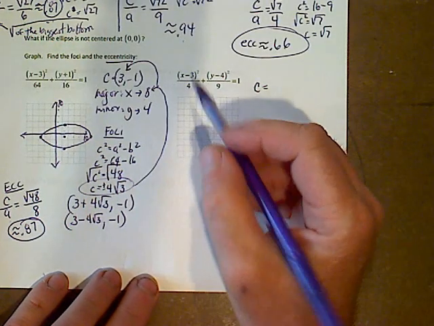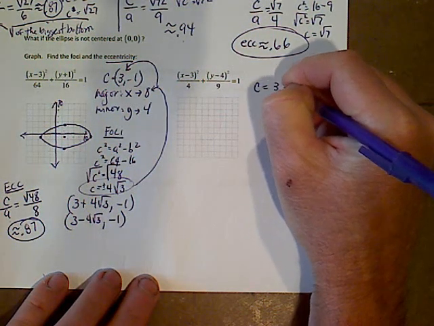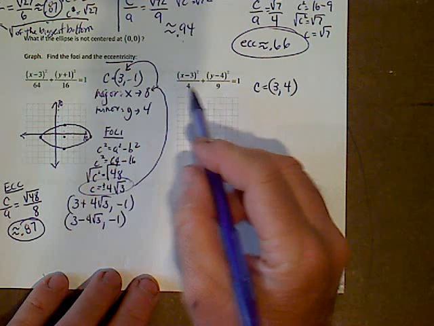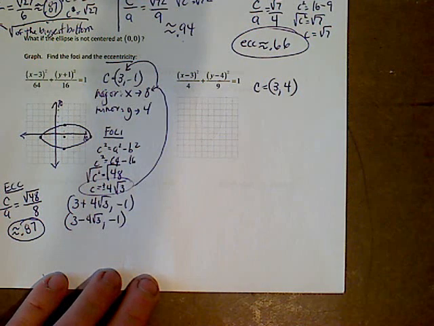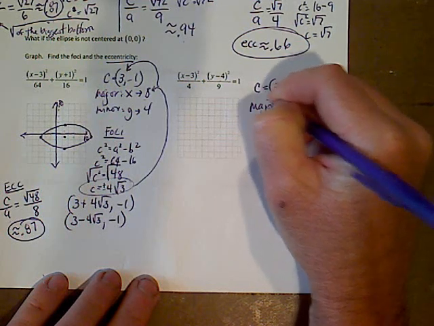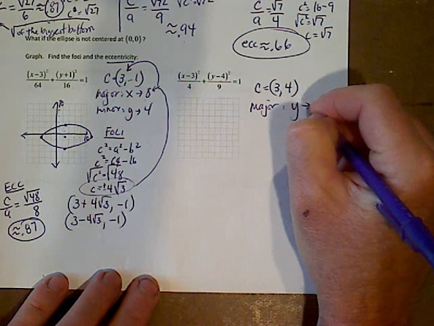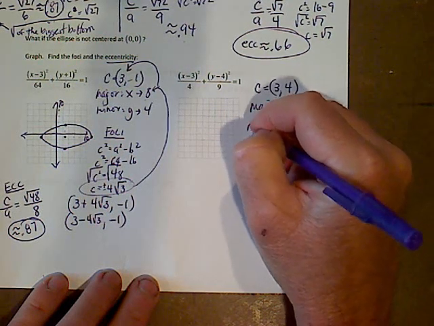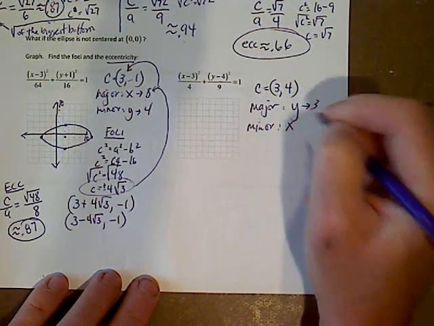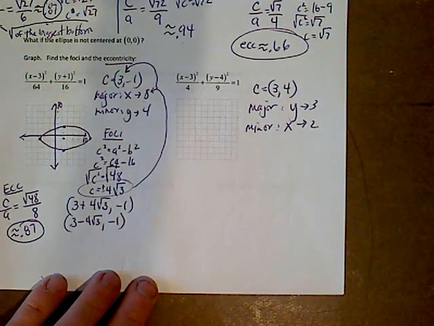The center here, what do you think for x minus 3 and y minus 4? You'd be right to say 3, 4 is your center. Opposite of x, opposite of y. Your major axis on this one is going to be y because it has the biggest number underneath. You'll go 3 units. Your minor axis is going to be x, and we're going to go 2. Square root of 4 is 2.